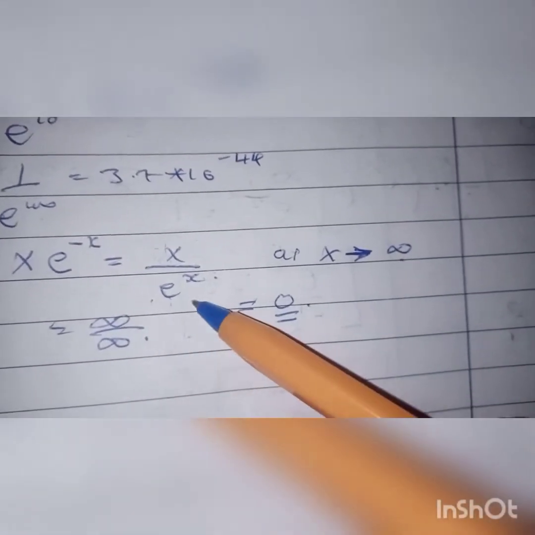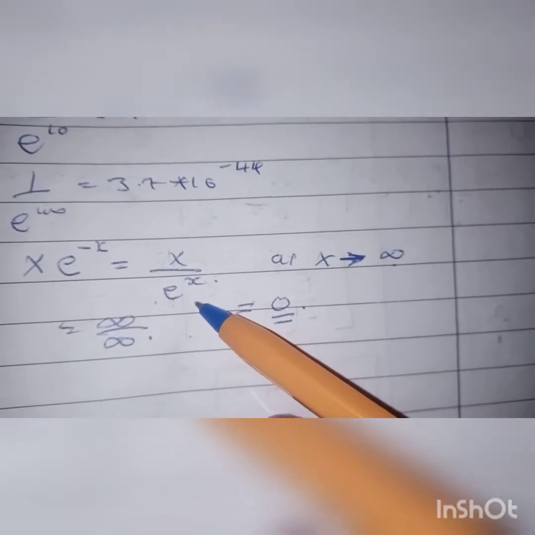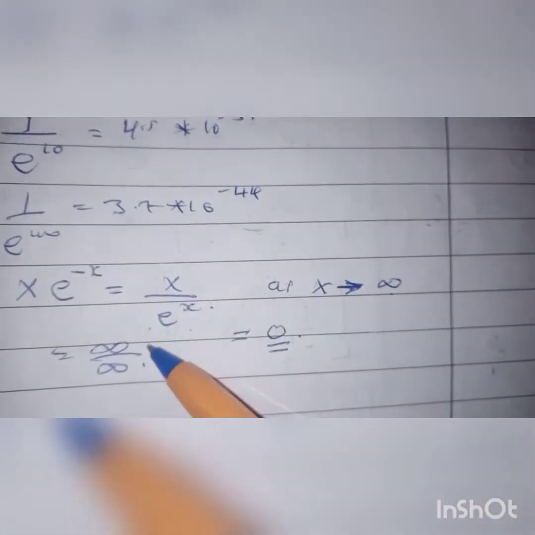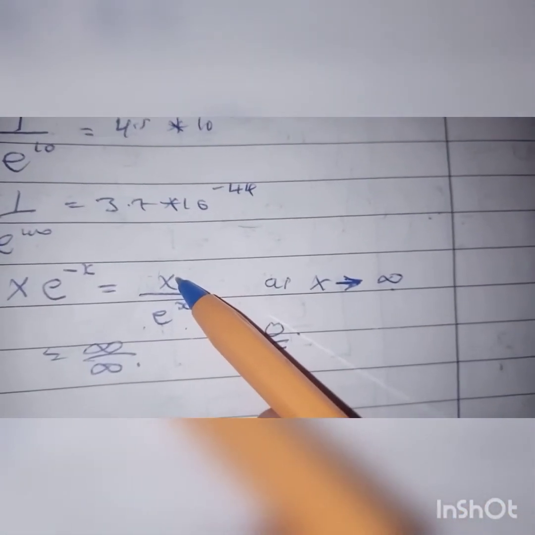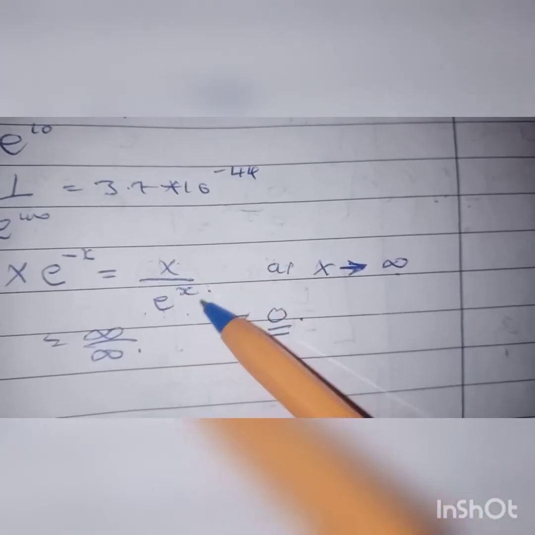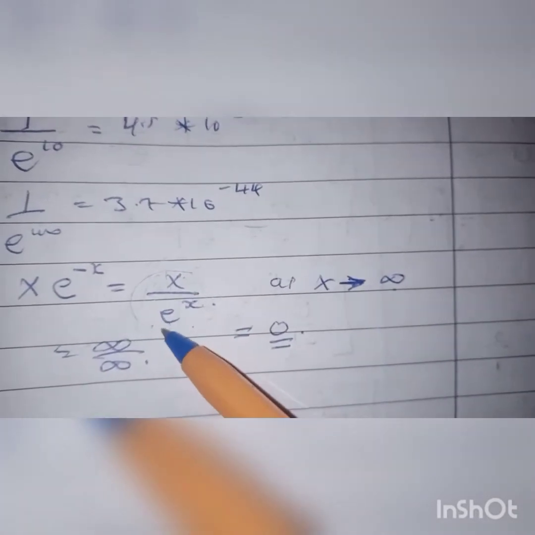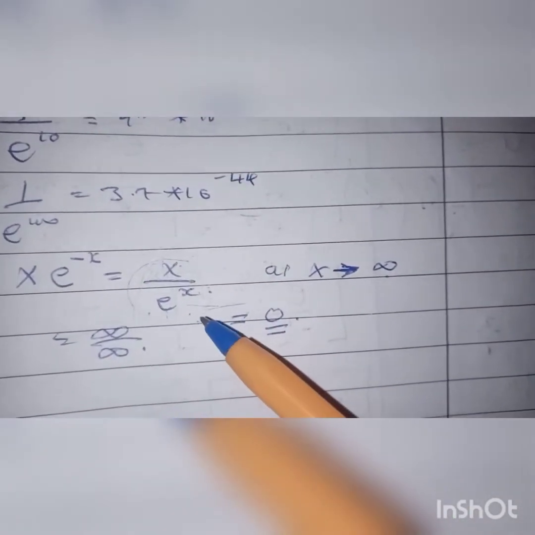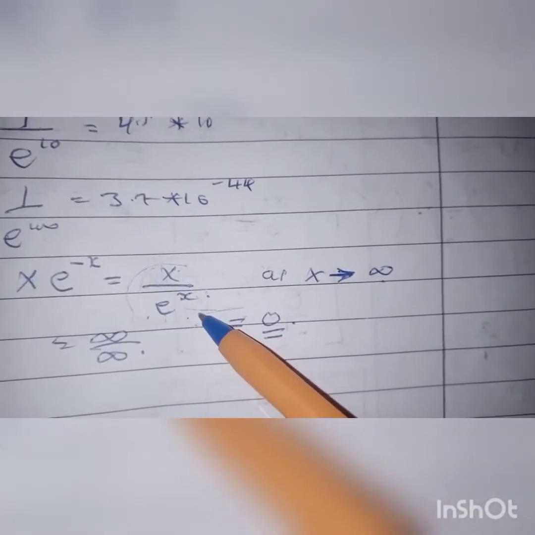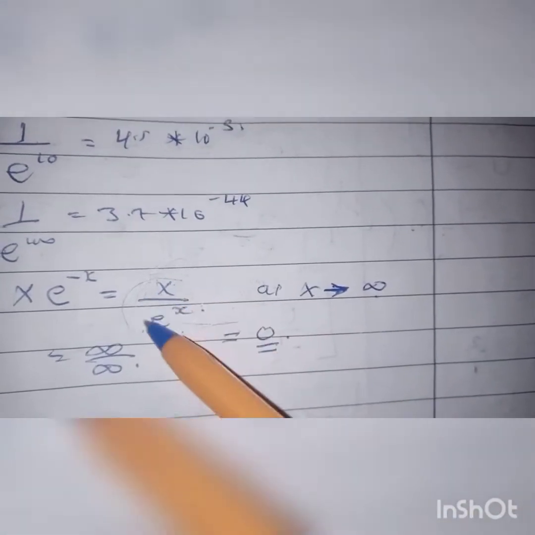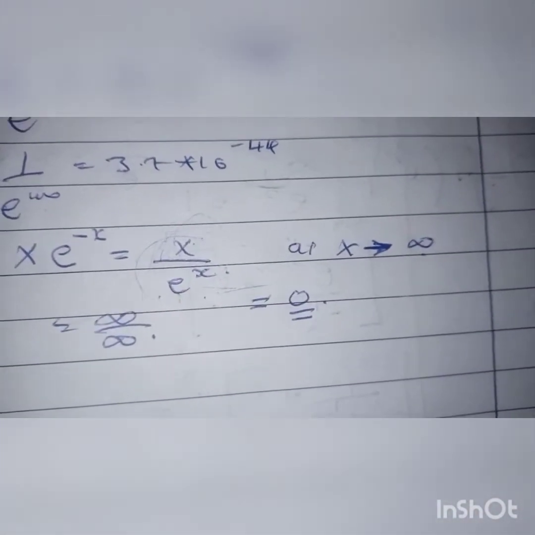When the denominator grows faster, even if the numerator also keeps on growing but very slowly, the function becomes 0, because the denominator keeps on reducing the function. That is what we have to know.